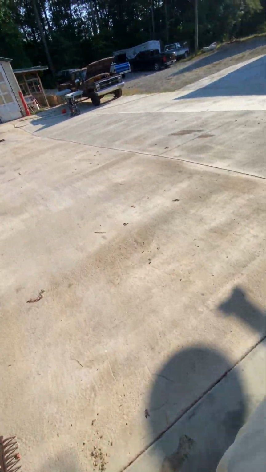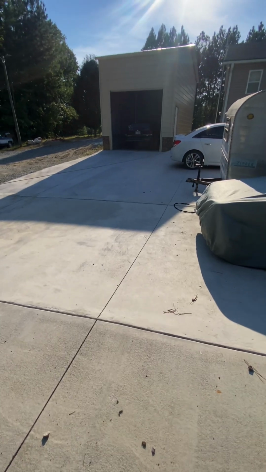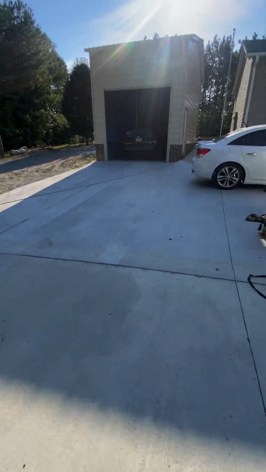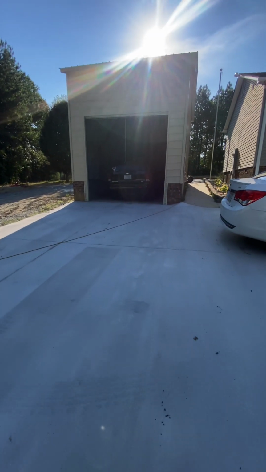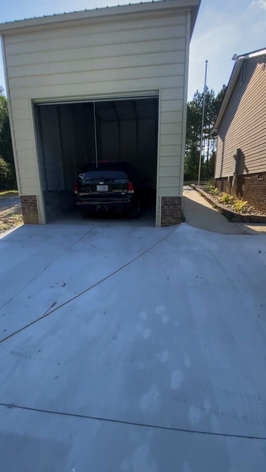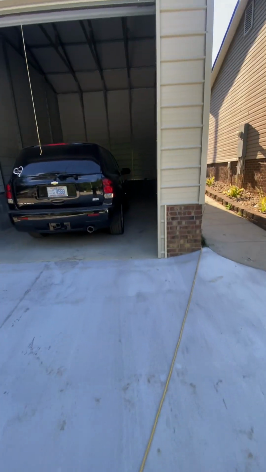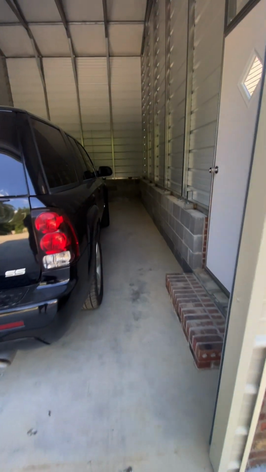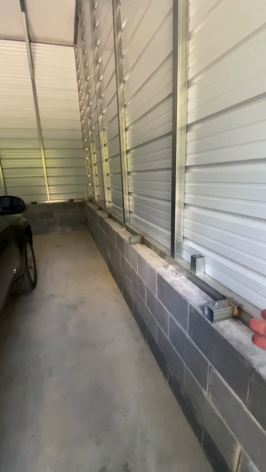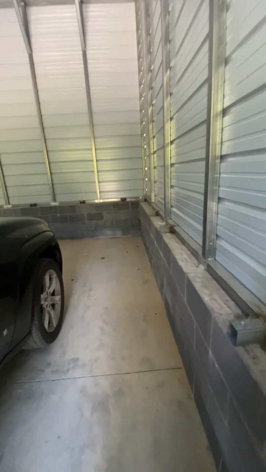All right, boys and girls, here we go. Let's take a little walk. Yeah, me barefooted. I'm grounded. All right, so here's the garage. So here's the problem. So here's what I have. I'm gonna close all this in, put walls, make it look like an old country store in here.